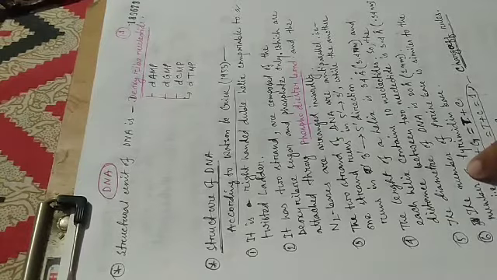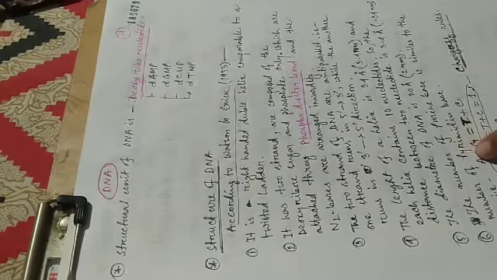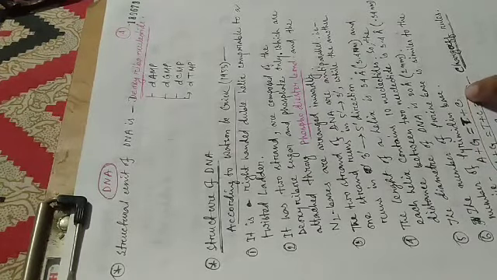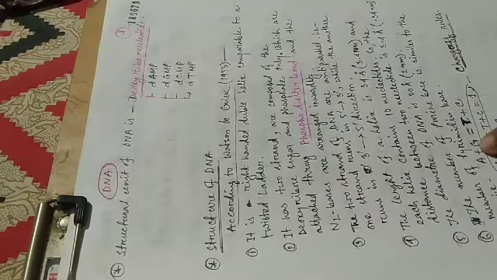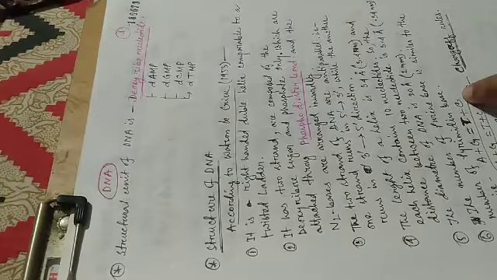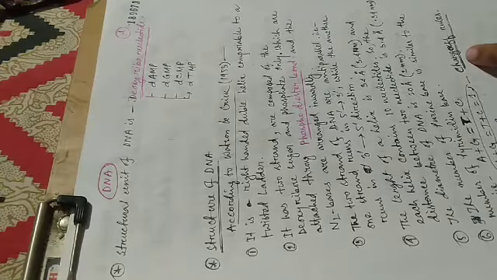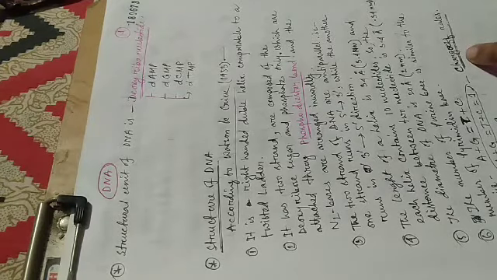Then number six. The number of purine bases is similar to the number of pyrimidine bases. That is, A plus G is equal to T plus C. Adenine plus guanine is equal to thymine plus cytosine. So the number of A plus G is similar to the number of T plus C. Here is a rule given by scientist Chargaff.